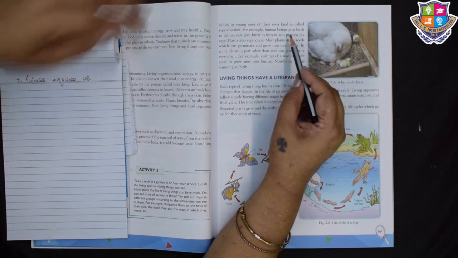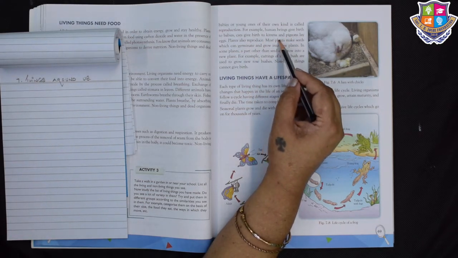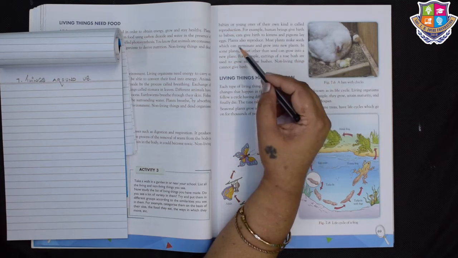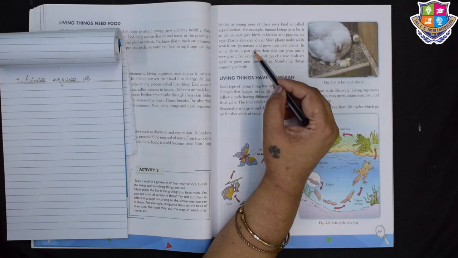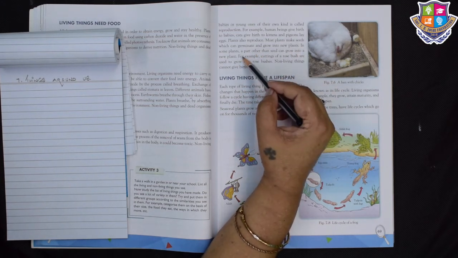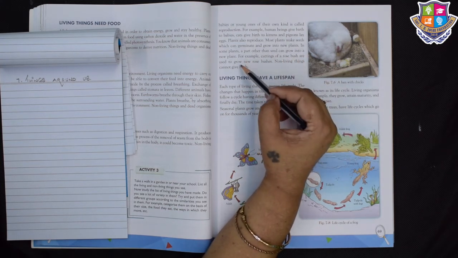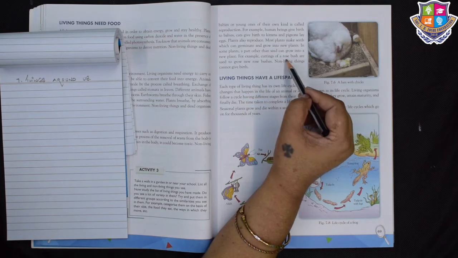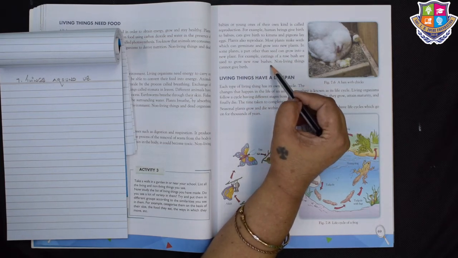For example, human beings give birth to babies, cats give birth to kittens, and pigeons lay eggs. Plants also reproduce. Most plants make seeds which can germinate and grow into new plants. In some plants, a part other than the seed can grow into a new plant. For example, cuttings of rose bush are used to grow new rose bushes.